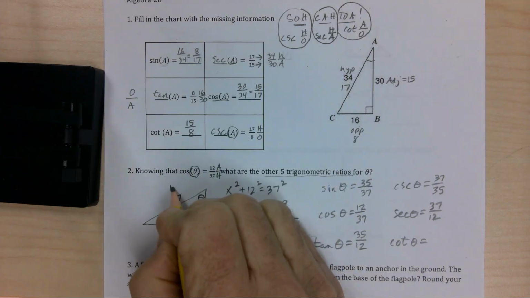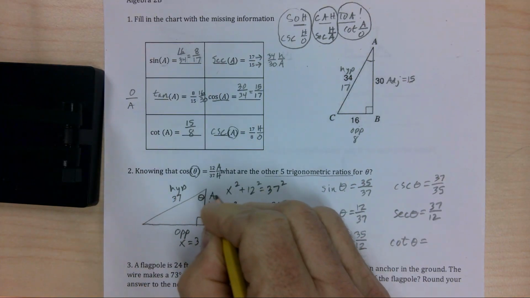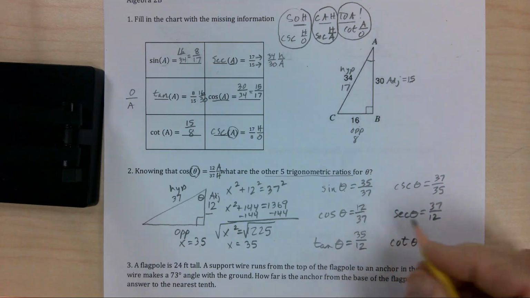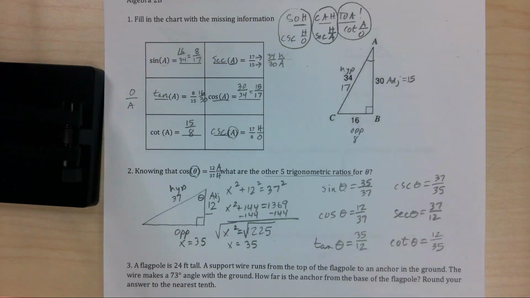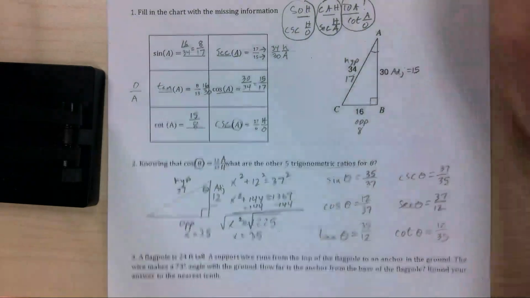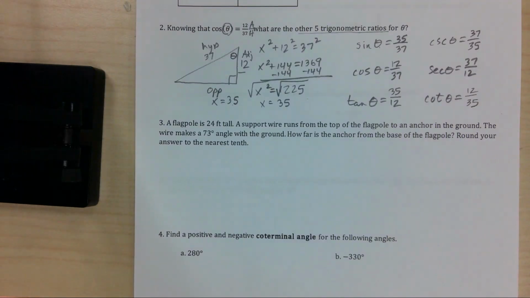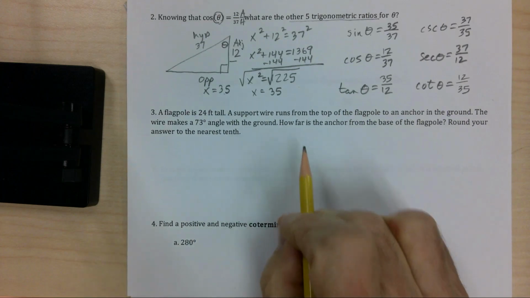So this is my hypotenuse, this is my adjacent, if you were wondering. And now I can just flip that. 12 over 35 gives me my cotangent. So there's that one. All right, so I'm going to get this drawing drawn and then explain it.